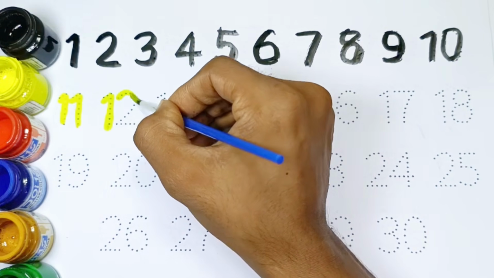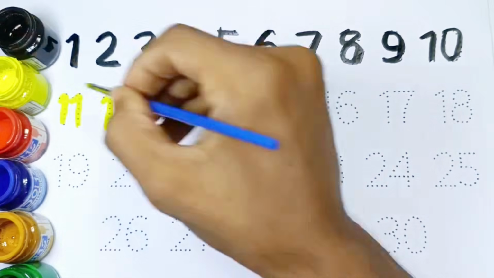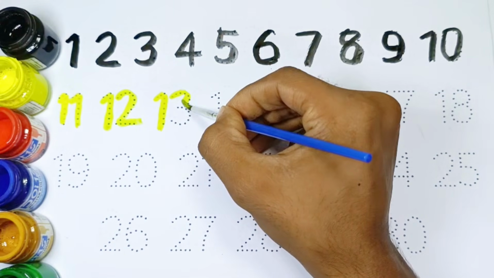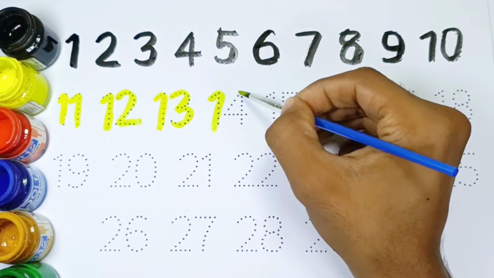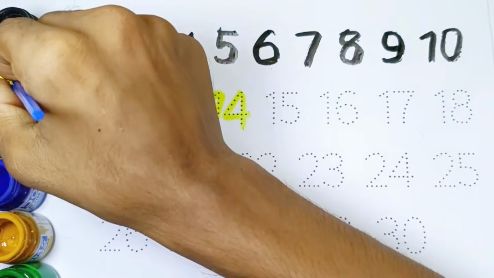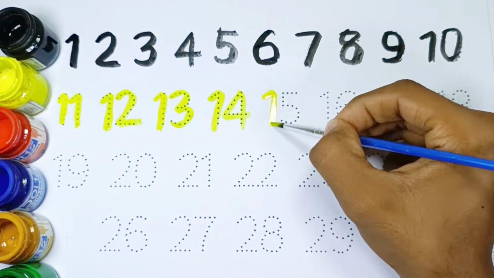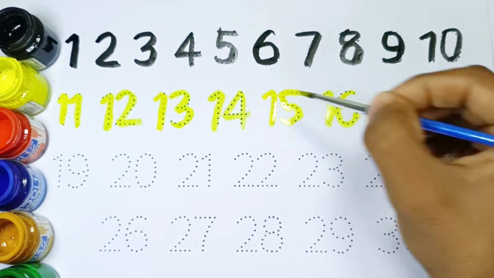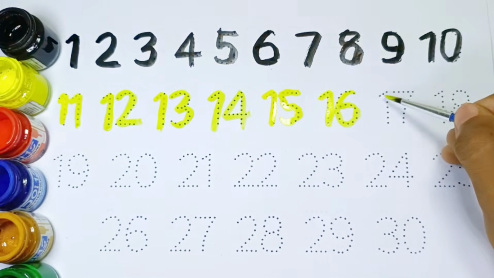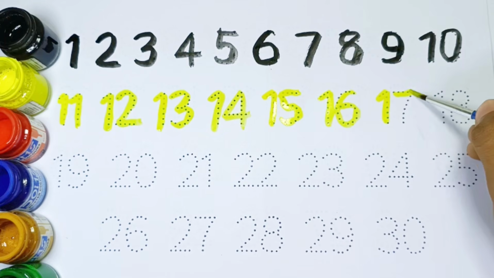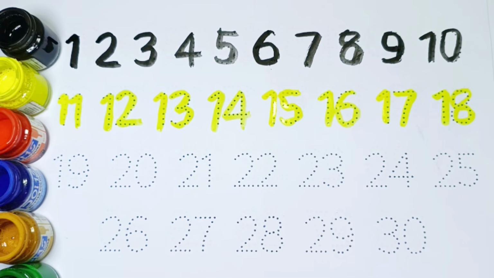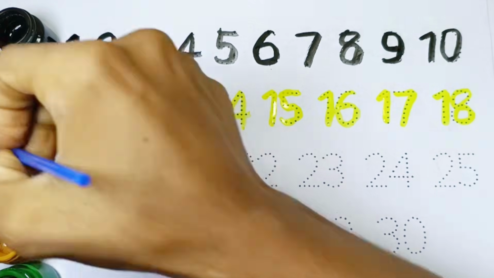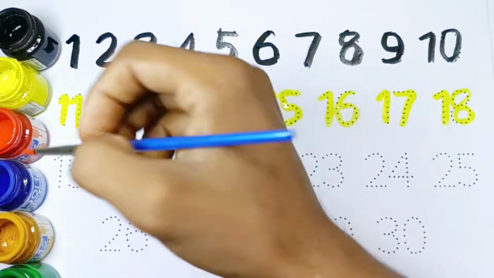11, 12, 13, 14, 15, 16, 17, 18. Kids, now you draw 19, the numbers of 19, and use red color.